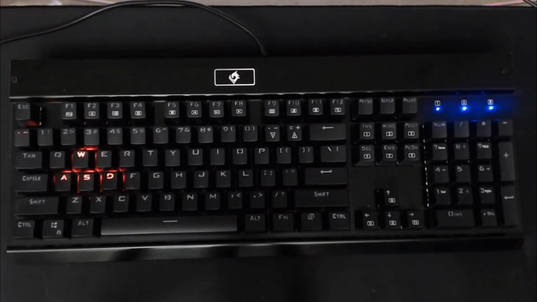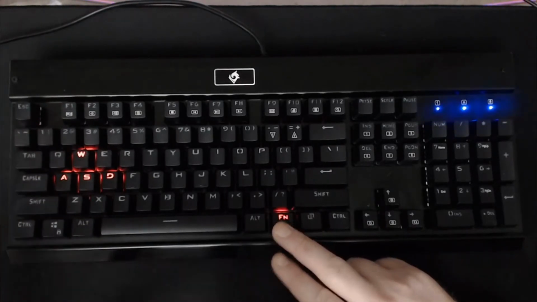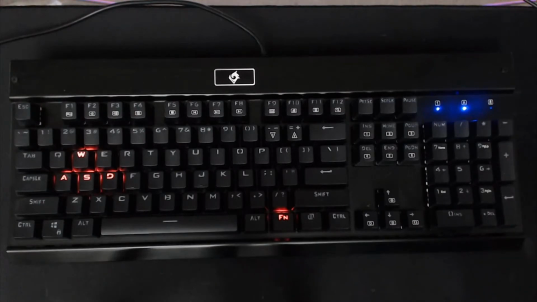And when you have your color scheme all set up, all you have to do again is press function tilde key and you'll leave edit mode, and now as you can see, your keys are set up the way that you wanted, and it'll function like your normal keyboard.